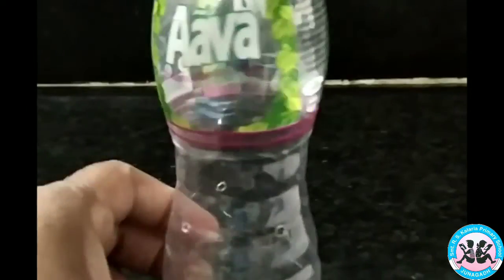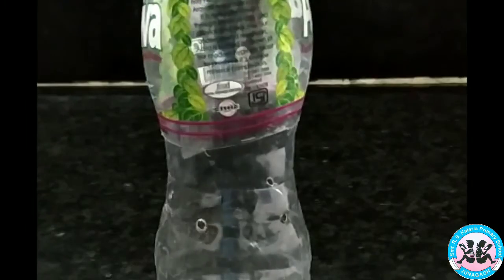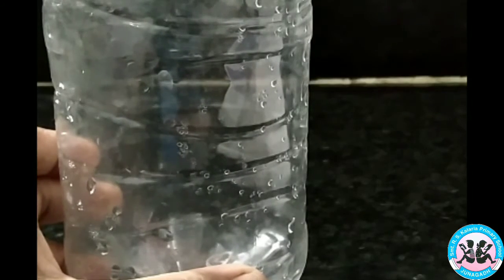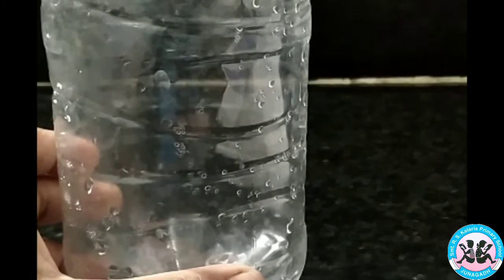The last one. Okay, so on four sides we have just pierced the holes over here, and in this next bottle we are going to have the holes at A, B and C levels, at different levels, so that we can find out the pressure of the water.